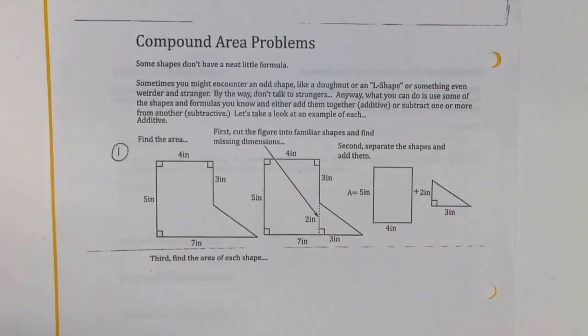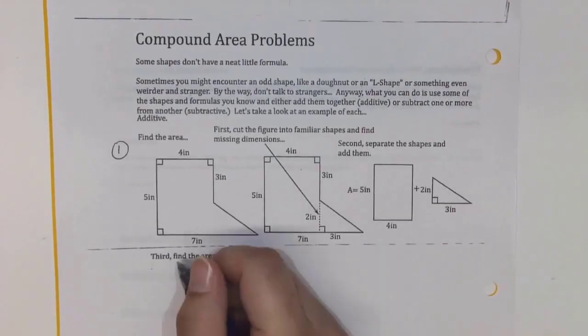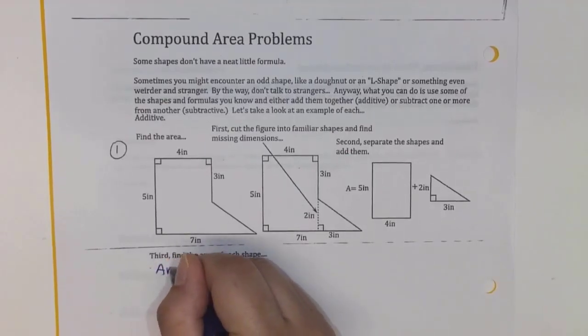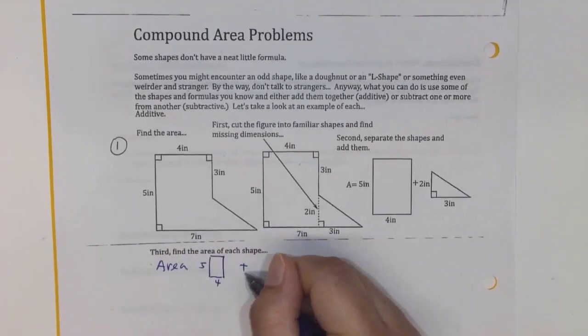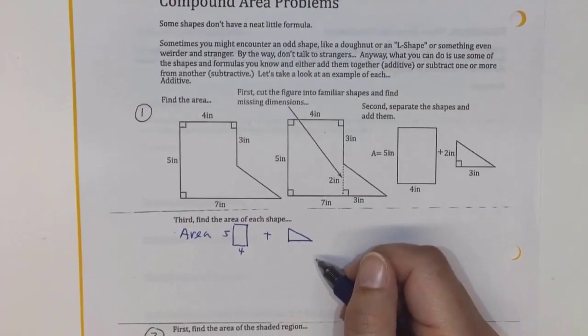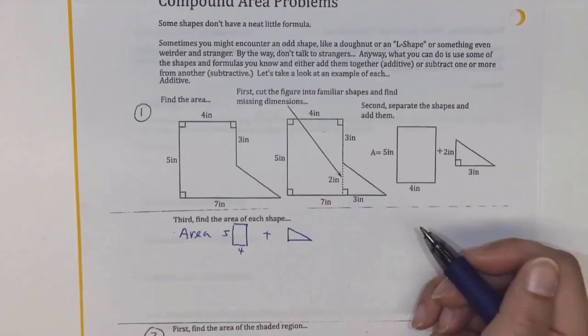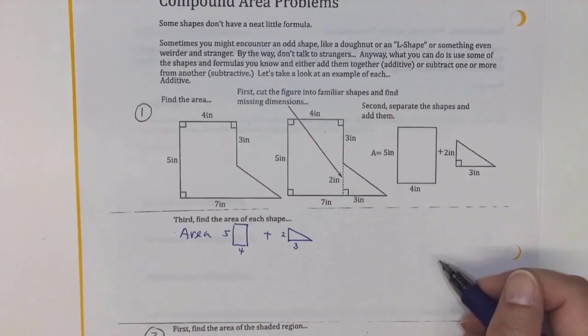So can you go ahead and try that for me, please? How do you find the area of the 5 inch by 4 inch rectangle? So on your homework, you can say you are trying to find the area of the rectangle, 5 by 4, adding the rectangle with the triangle, which is 2 inches and 3 inches here.